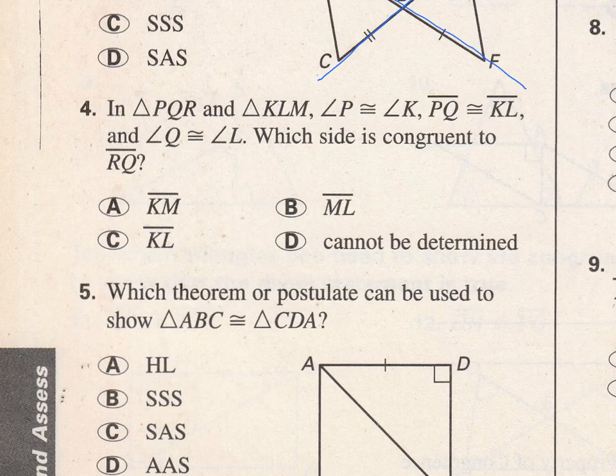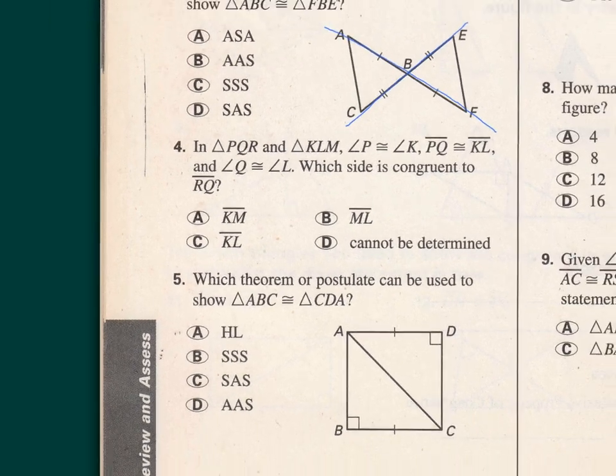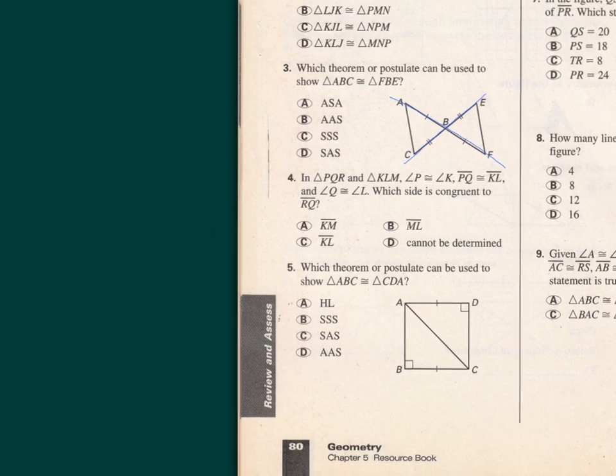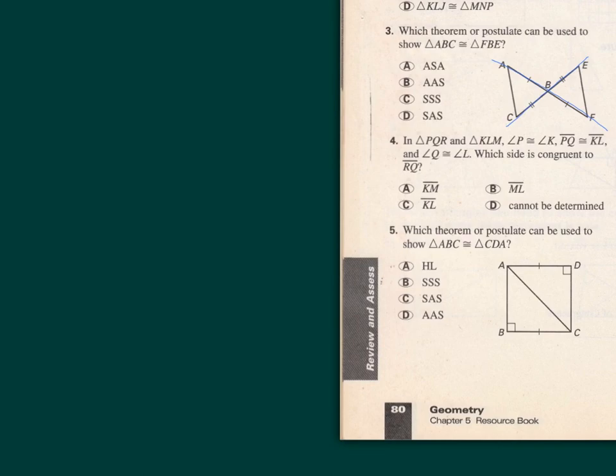In number 4, it says, in triangle PQR and KLM, again, just draw it out, draw a picture. It's the best way to go about it. So P, Q, and R, and K. It's a crappy looking K, but you know what I mean. L and M.